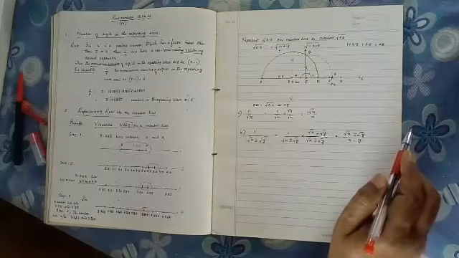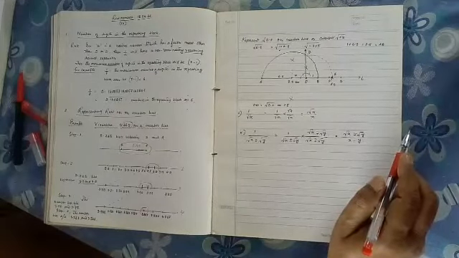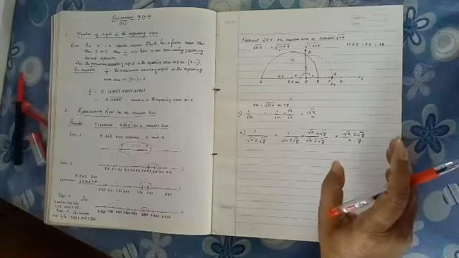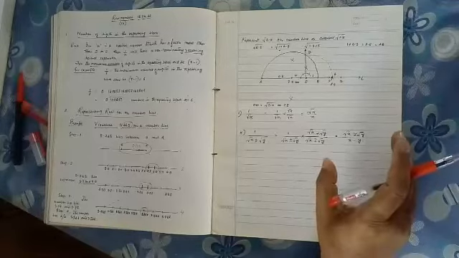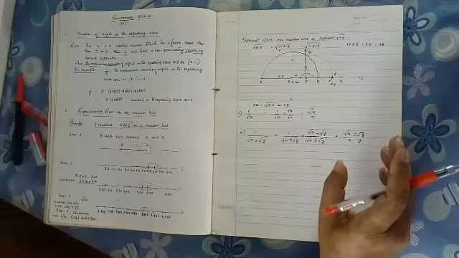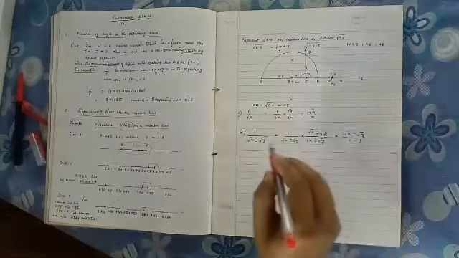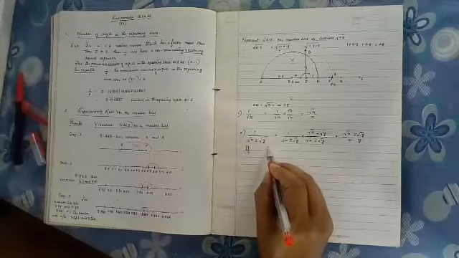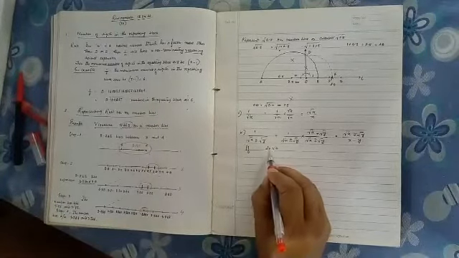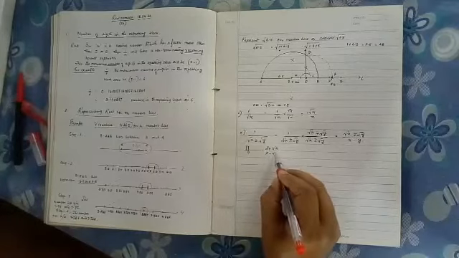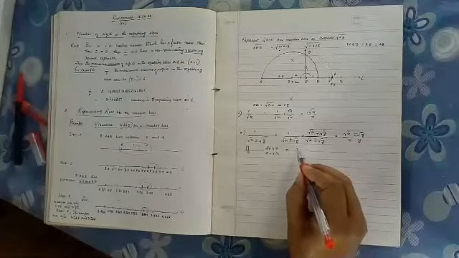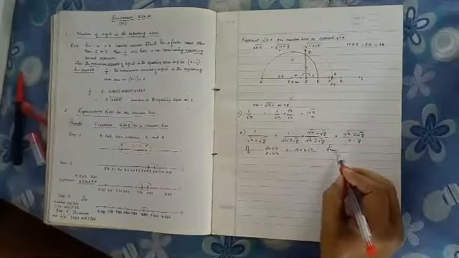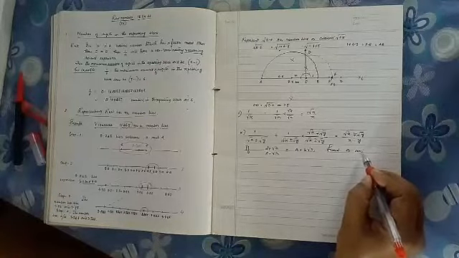Sometimes you will be asked to find the values of a and b whenever a rational expression is compared to an irrational expression. Like I am showing you, if you were asked 2 plus root 3 by 2 minus root 3 is equal to a plus b root 3, then find a and b.